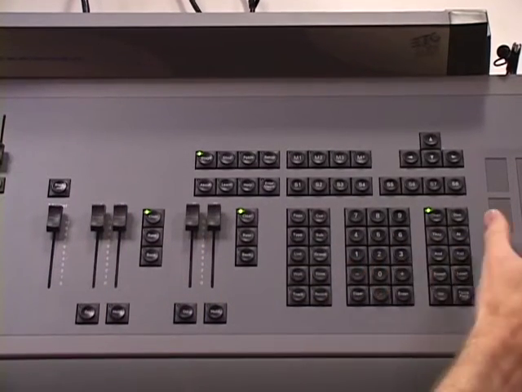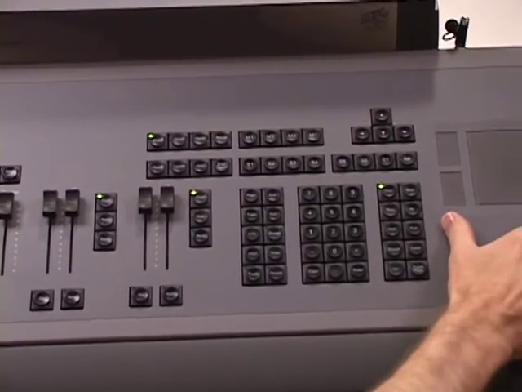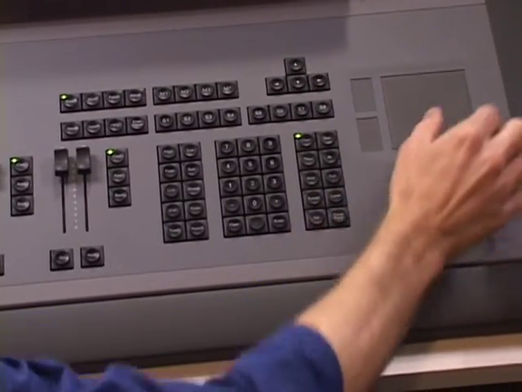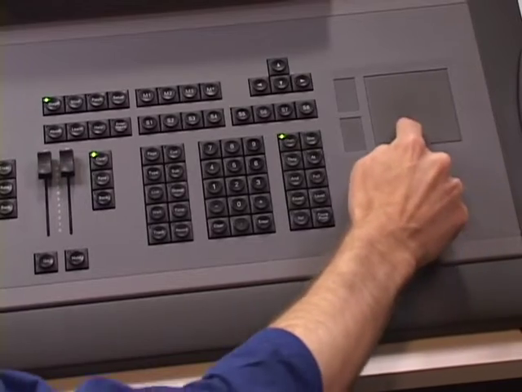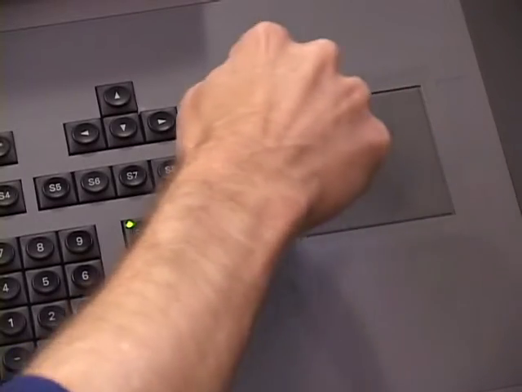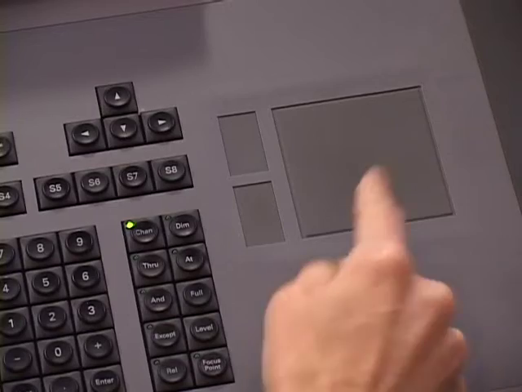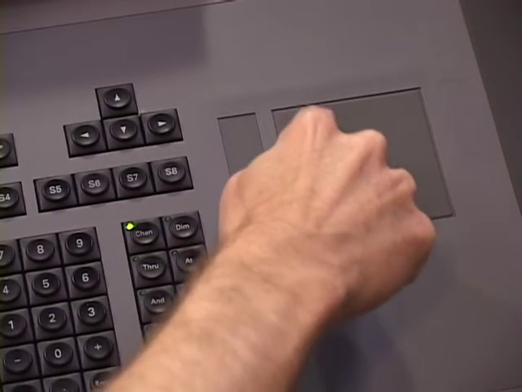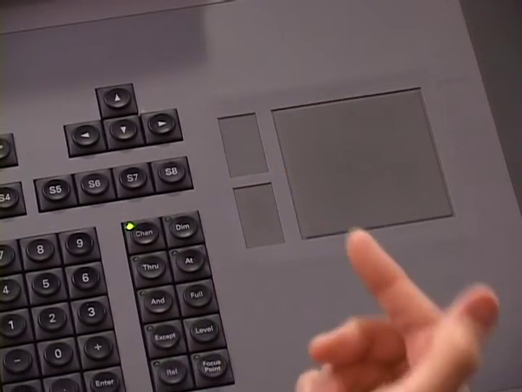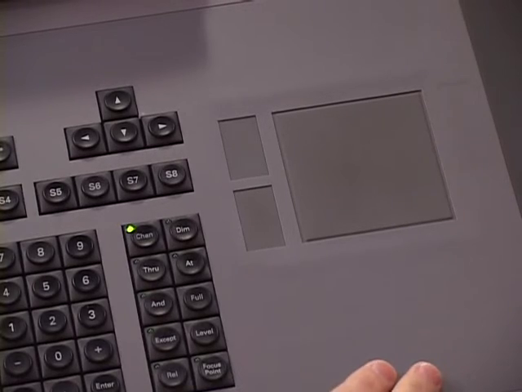And last but not least, all the way to the right is the trackpad. Express consoles have a trackpad for up and down instead of a wheel. The large square pad is what would take the place of a wheel. So by moving your finger up and down, you can increase or decrease the level that you've selected.